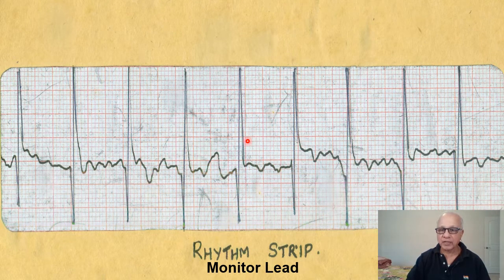The QRS complexes are coming regularly at a rate of 100 per minute, because this is 300. I'm sorry, yeah, this is 3 large divisions, so 300 divided by 3 is 100, right? So what is this arrhythmia? It is atrial fibrillation. That is obvious. Now the second part of the question.